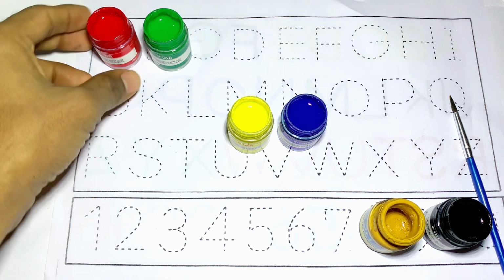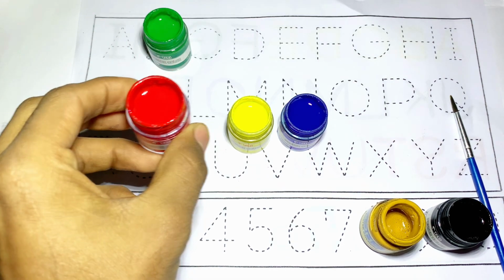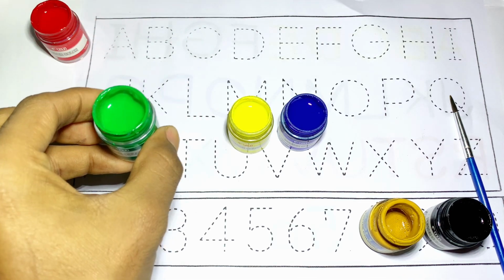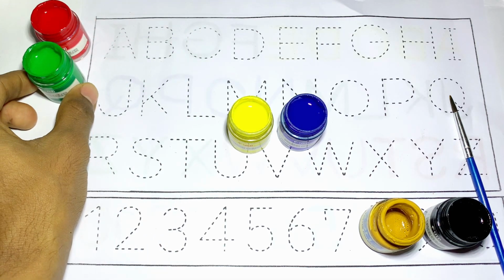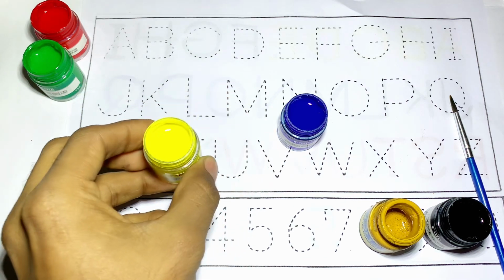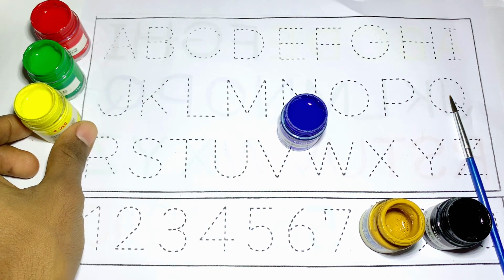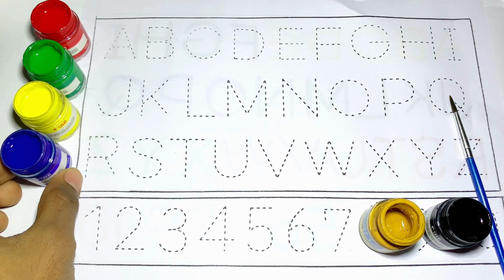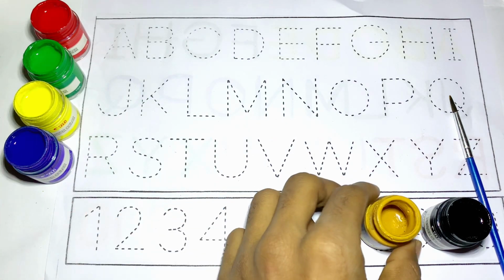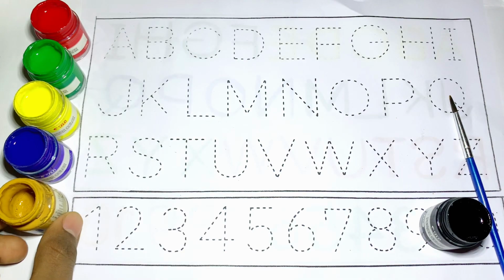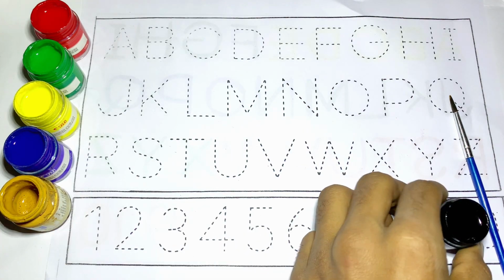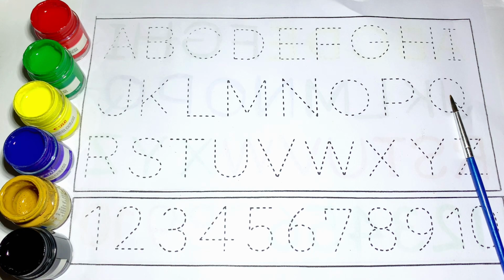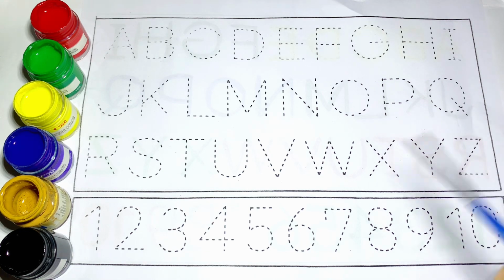Kids, colors names. Red color, green color, yellow color, blue color, yellow ochre color, black color. Kids, now we are coloring alphabets and numbers.